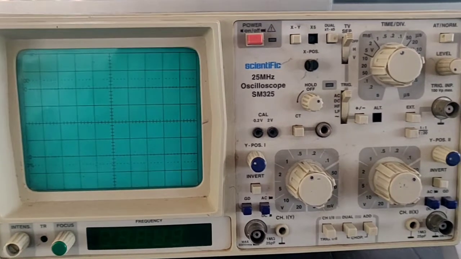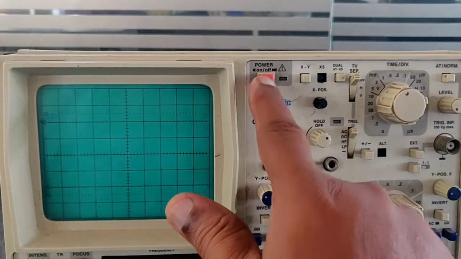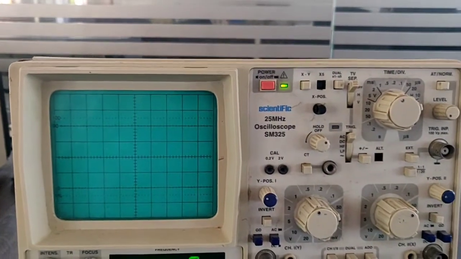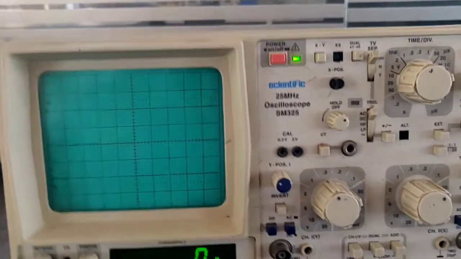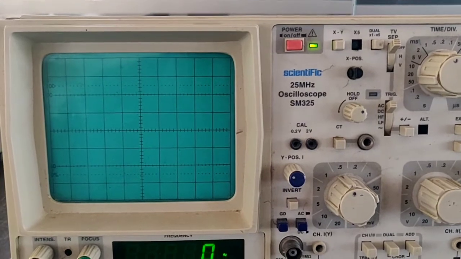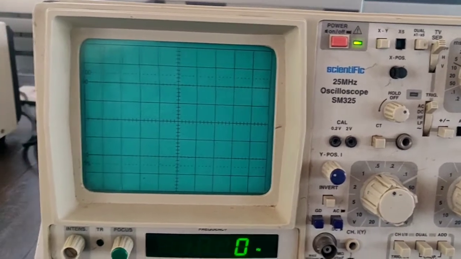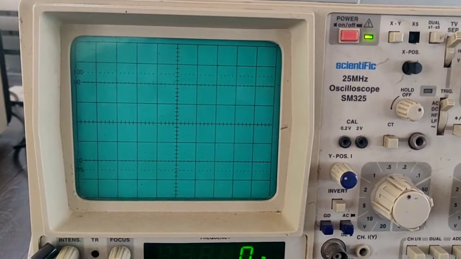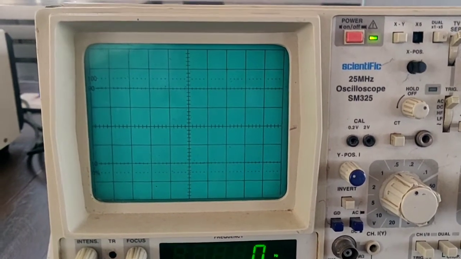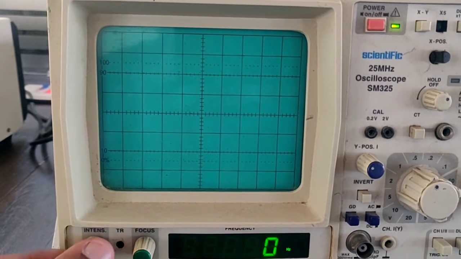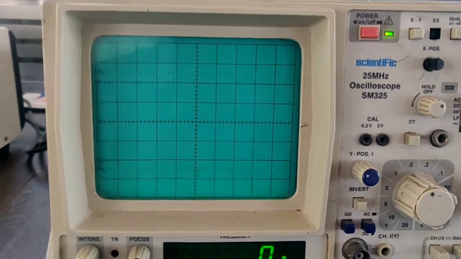As soon as you connect this CRO to the mains supply, first you have to press the main switch. See that the LED is glowing. Okay, you have done that, but you observe no trace on it. So what to do? You have to see whether this brightness control is kept at minimum or maximum. This is the first thing you have to do. Okay, let me increase this to a certain level, but still there is no trace.